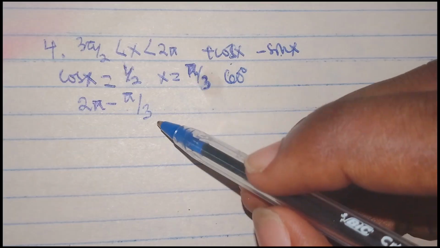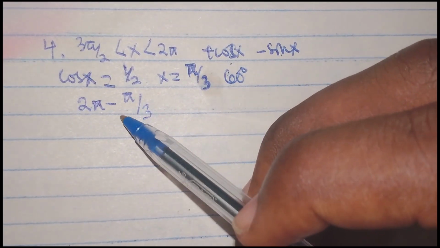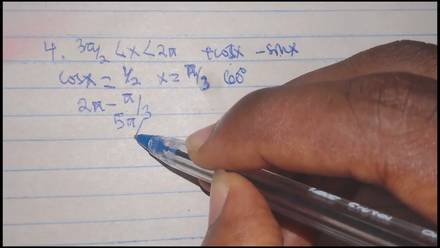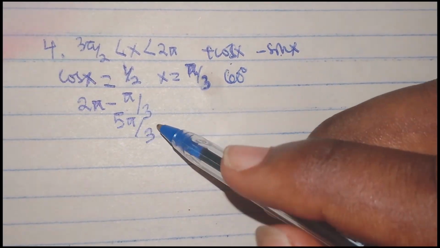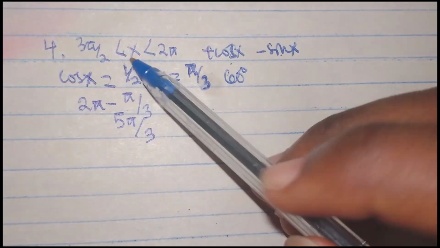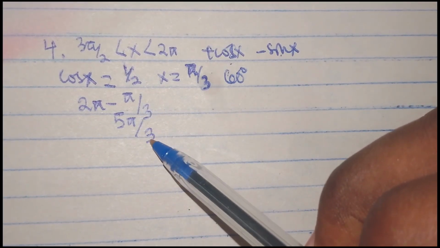Now, when you simplify this particular thing, we're going to arrive at 5 pi on 3. So which means that the angle of x for the cosine in this particular fourth quadrant is 5 pi on 3.